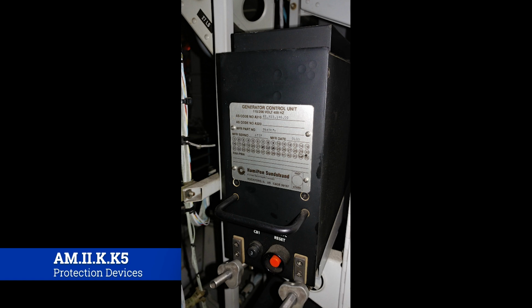Okay, so what does a GCU actually do? So here's a GCU on a 737, and we're just going to go over the things that a GCU does. First off is the over voltage protection feature. The over voltage protection system compares the sampled voltage to a reference voltage, so it knows what it's supposed to do versus what it's actually doing. And the over voltage protection circuit is used to open a relay that controls the field excitation current.